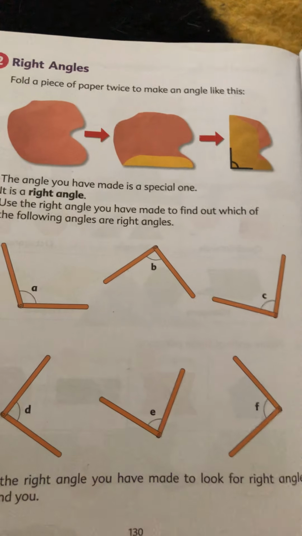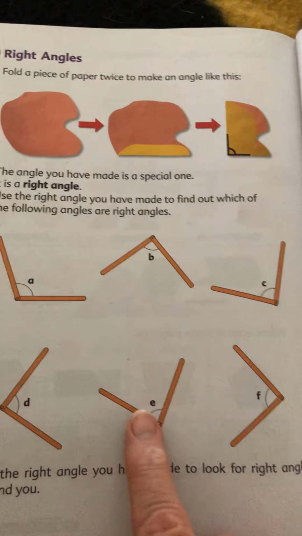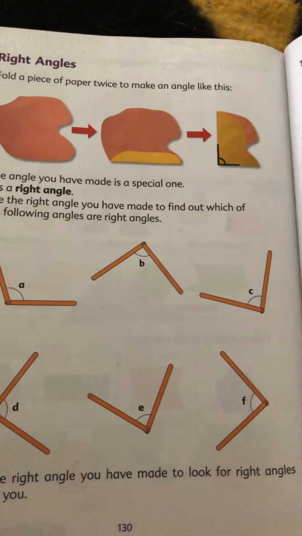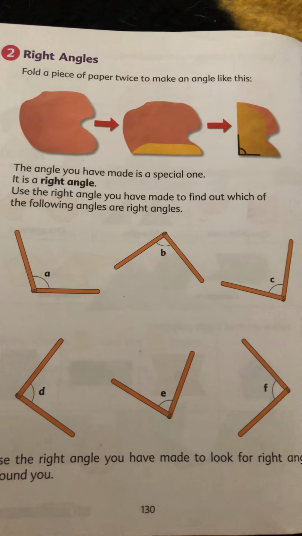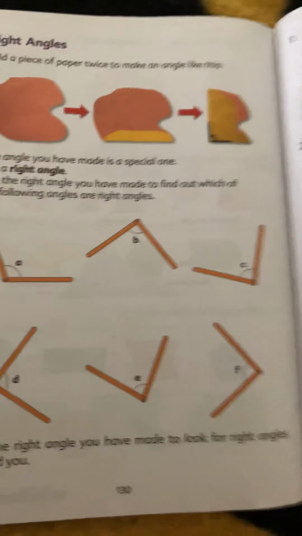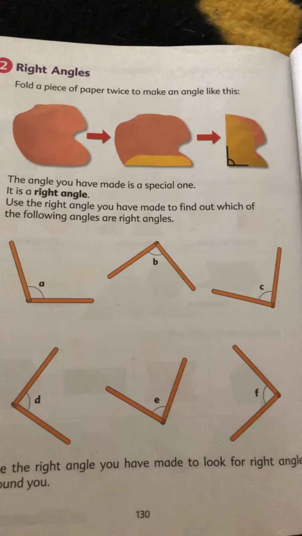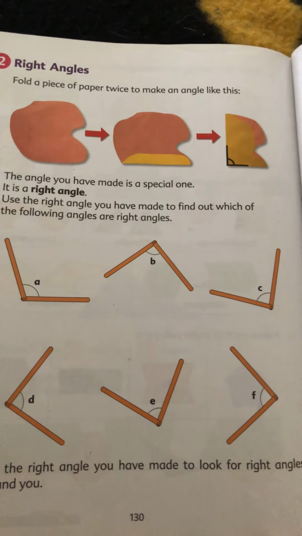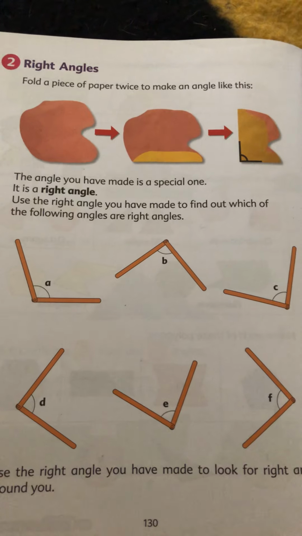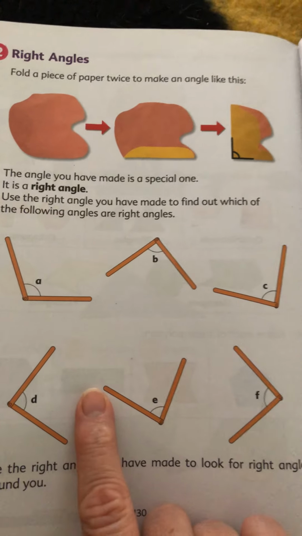Okay? I'd like you to stop the video right now and check out these other 5 angles and see which ones you discover are right angles and which ones are not right angles. I'm going to tell you that 4 of these are right angles, 2 are not. We've already found out that A is an obtuse angle, so it is not. There is one other one that is not a right angle. Please don't just look at angles and try to tell if they're right or not. Sometimes when you're looking at printed angles, it's hard to tell.